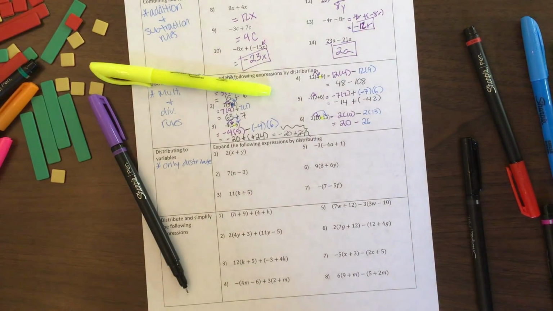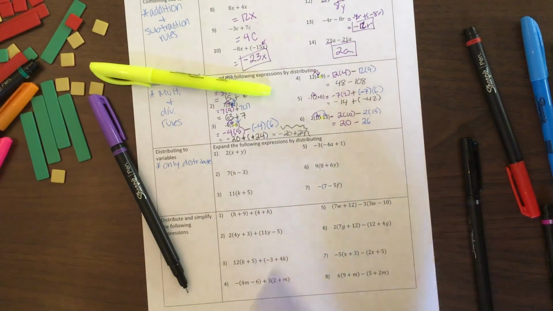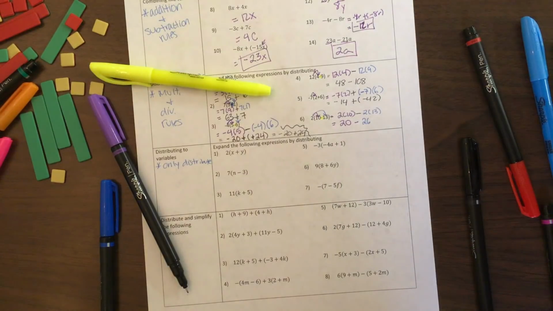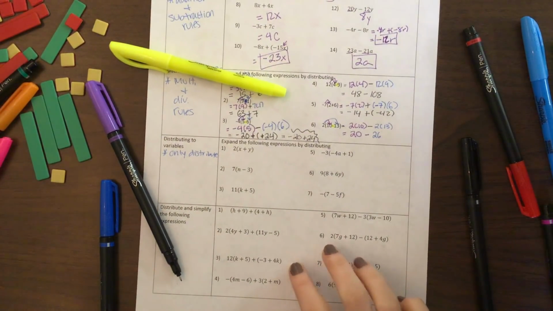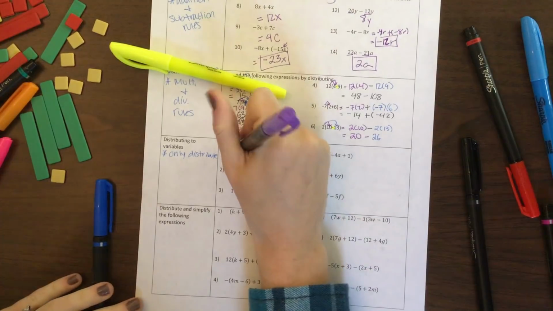All right, so distributing to variables is much like this. They're very similar. So expand the following expressions by distributing. I just share the number that's being multiplied by the quantity.